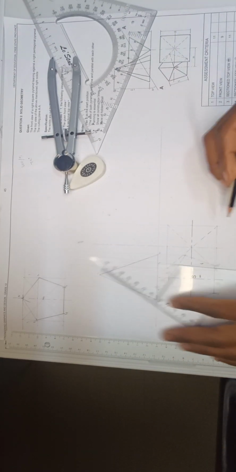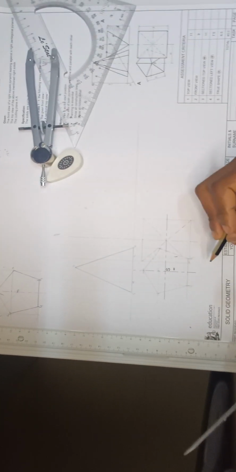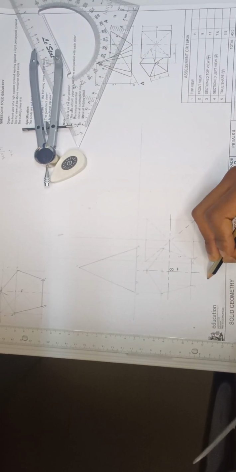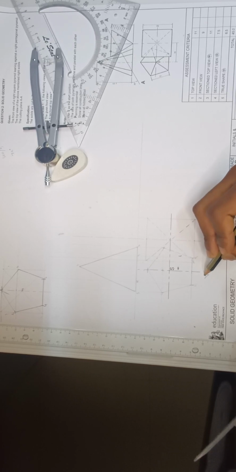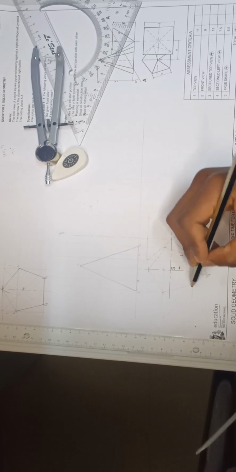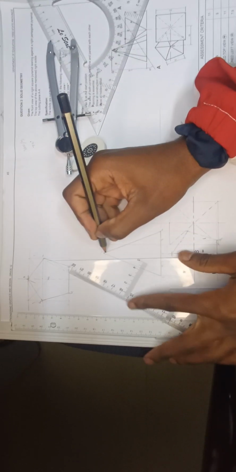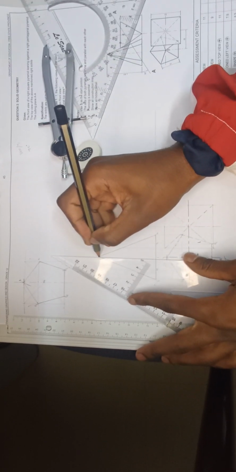Okay, and then because we are looking from this side here, I will only be able to see 1, 2, 3, 4 points, and this one is going to be hidden detail. Okay, so here's my hidden detail here.